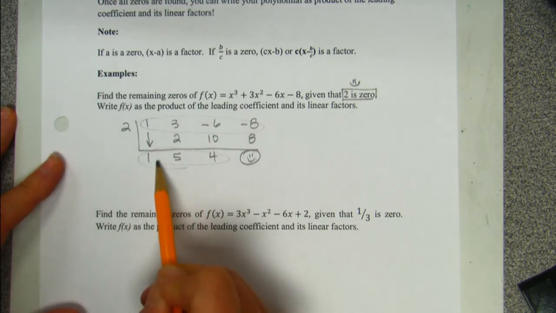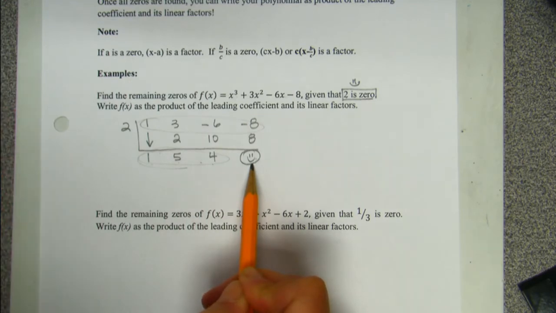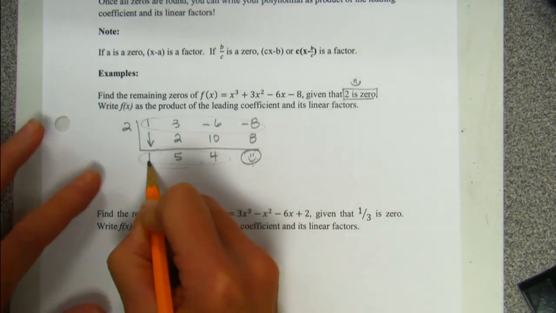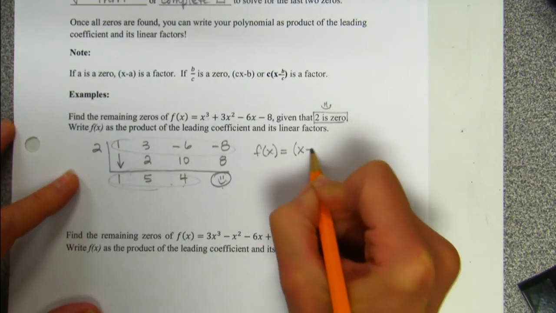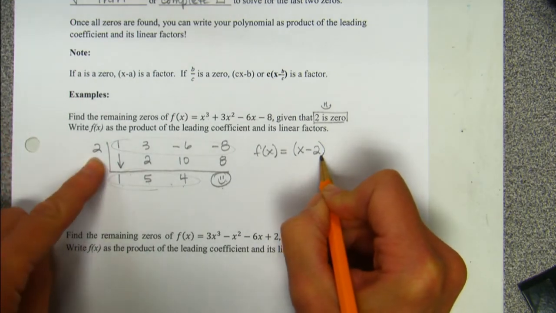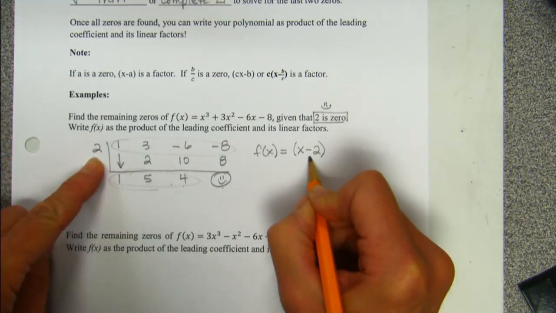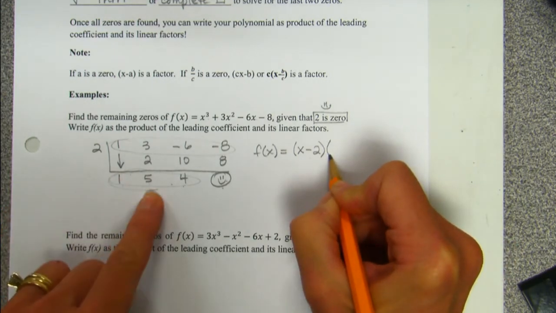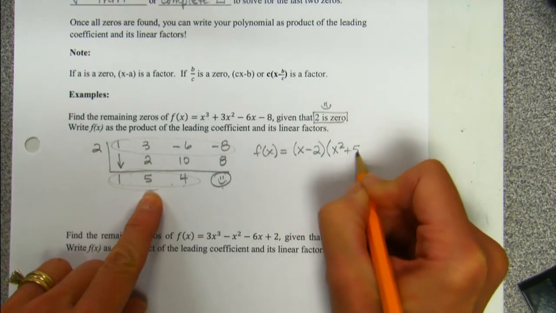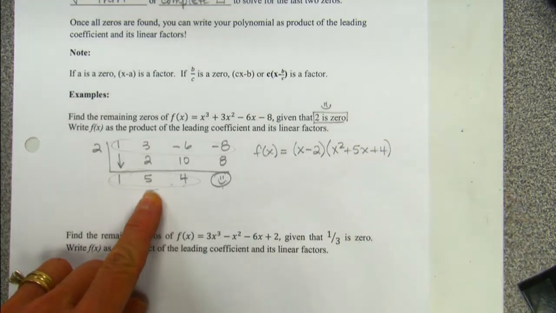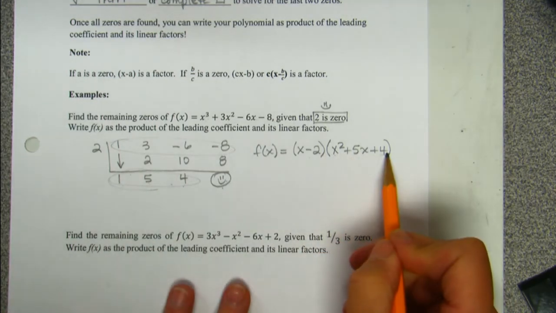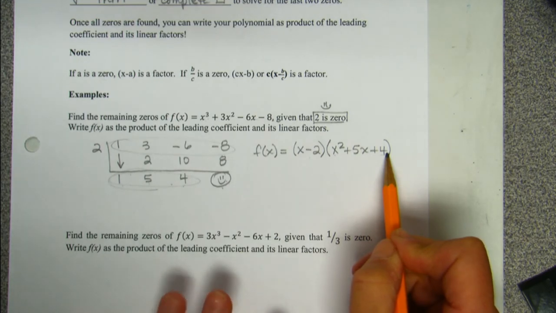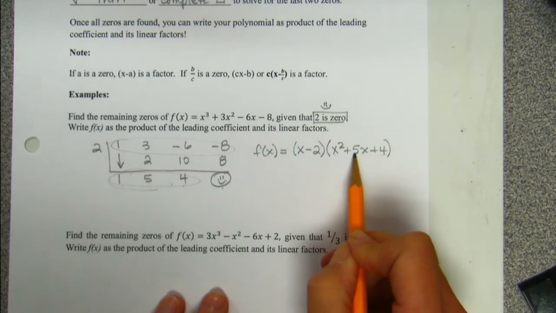If you like to memorize things, when you have 3 numbers and a 0, that's a quadratic. This is your constant, x to the first, x to the second. We can write this polynomial as x minus 2. Do you see where I got that? If 2 is a zero, x minus 2 is a factor, times the reduced polynomial. That would be x squared plus 5x plus 4. When you get down to a quadratic, you can either factor, complete the square, or use the quadratic formula to find the last 2 zeros, but let's see if it factors. Are there factors of 4 that give me a 5?